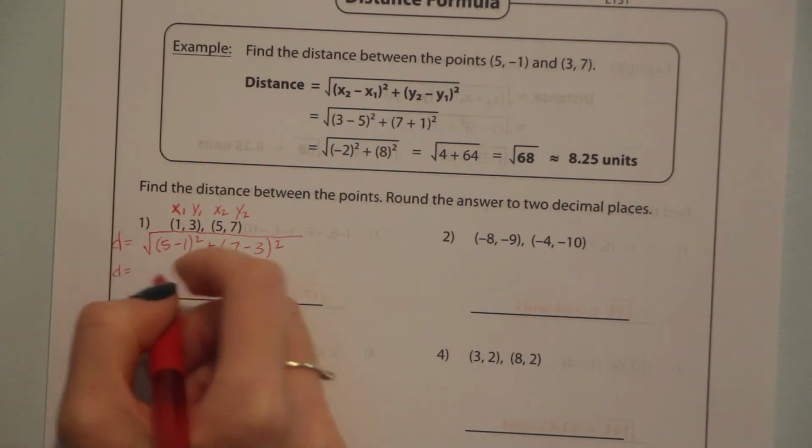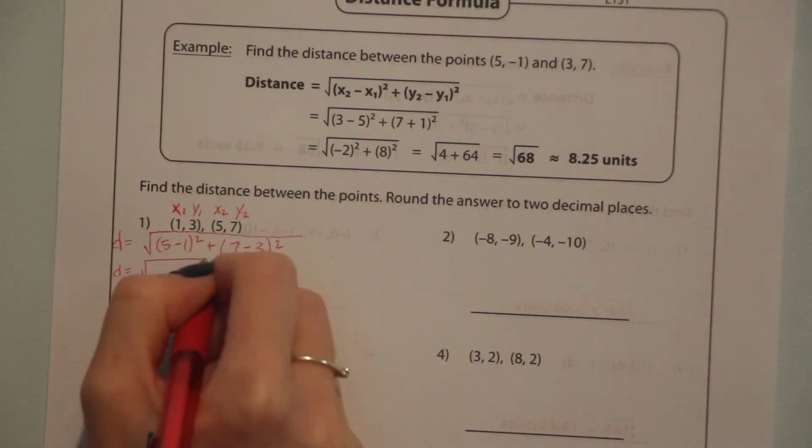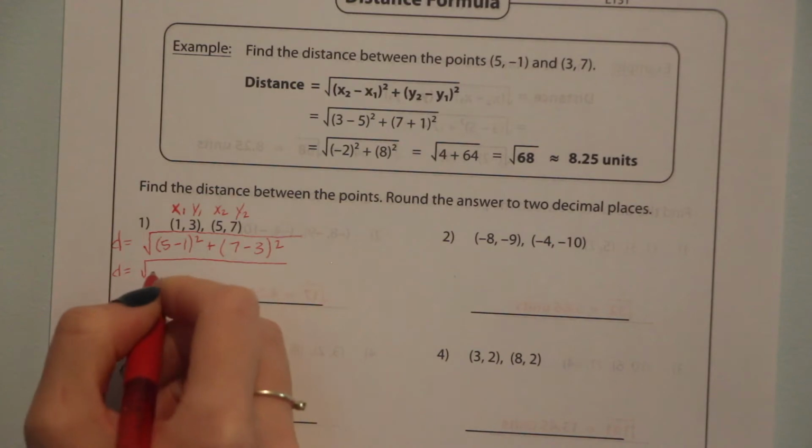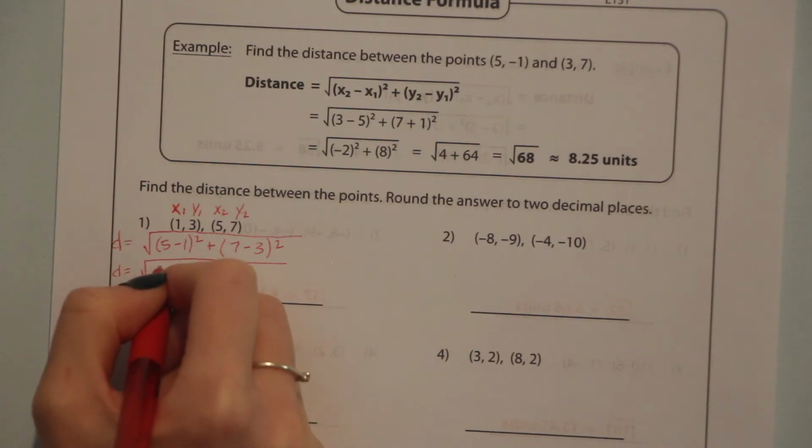So distance equals, and we'll just keep breaking it down here. 5 minus 1 is 4.